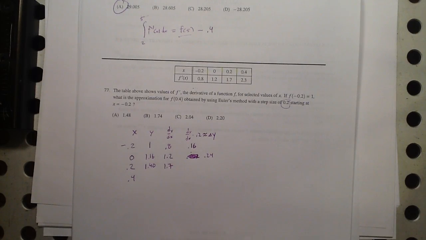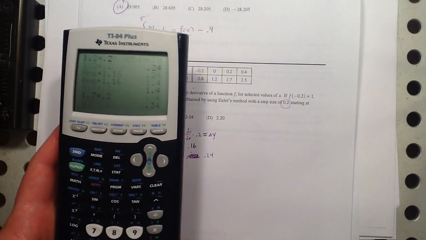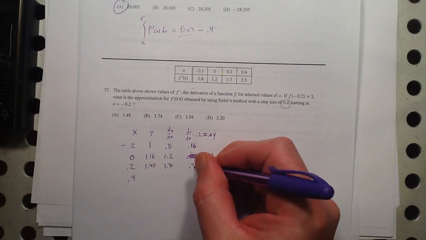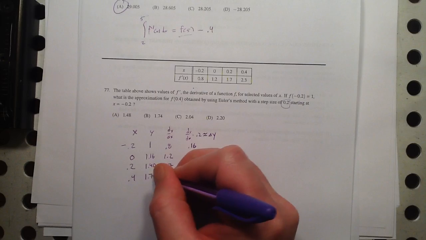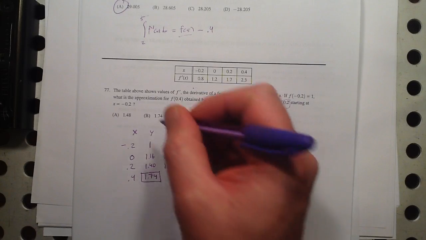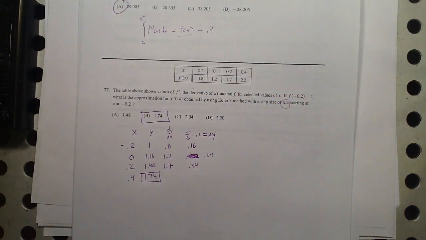Multiply that by 0.2, 0.34, and add that here as 1.74. So I didn't need this last value. That was extraneous information. So that's answer choice B.